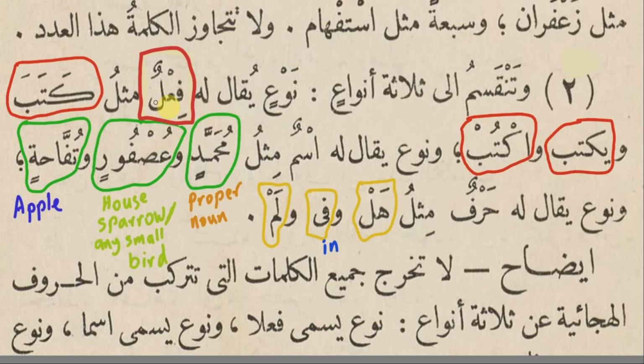In here, this is the noun for the verb. So one kind of these three parts is called, this is what the sentence says, فعل. So this is the word for verb. And the way they define it is every word that indicates an event, something that happened, connected with time. So if it indicates time and an event, that's a verb. That's what they call فعل, a verb.